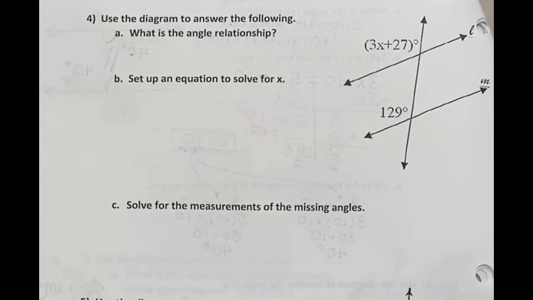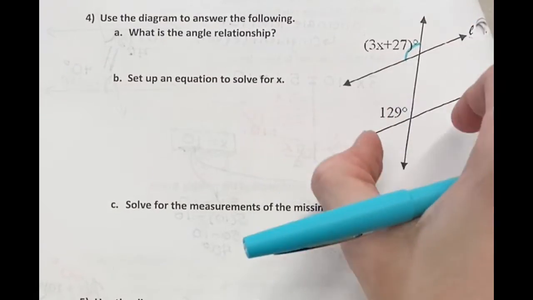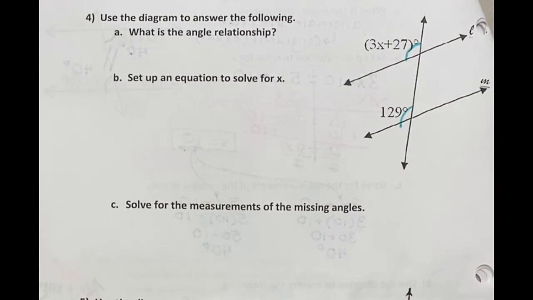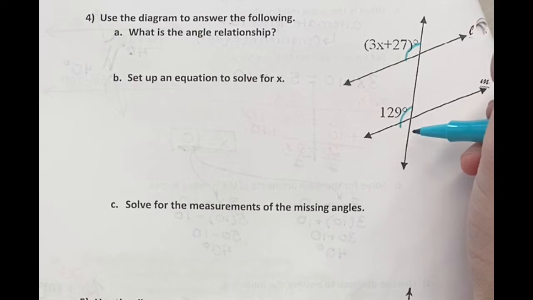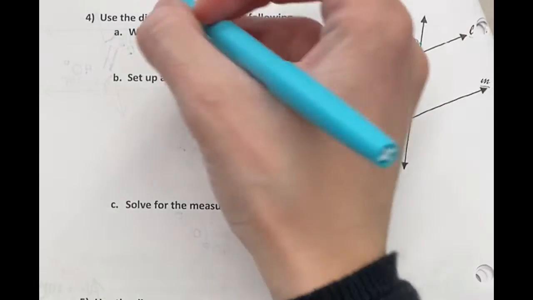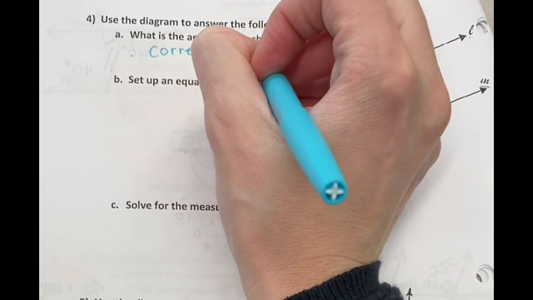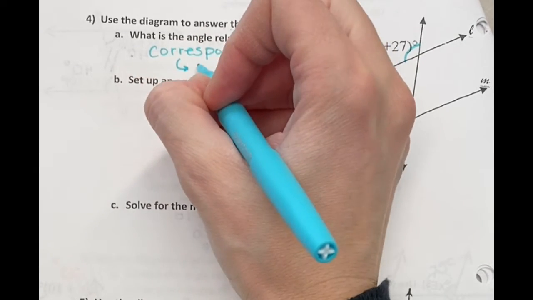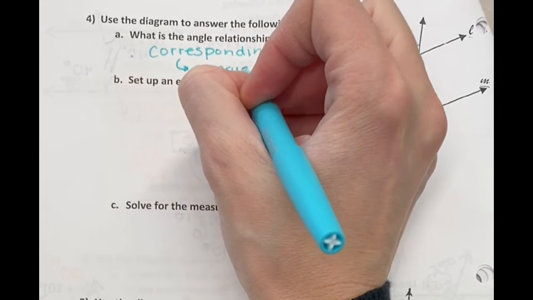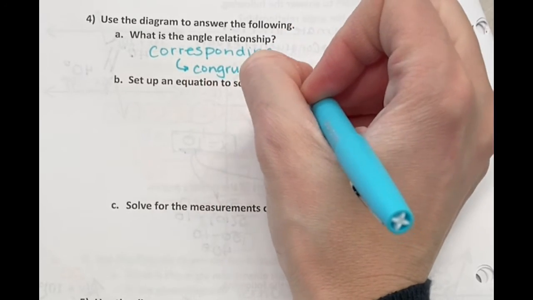So now looking at example 4, we need to look at these angles to determine what is the angle relationship between them. Well, if we take a look here, we notice that if I picked up this set of angles and dropped it on top of this one, they would have the same exact place. So they would be one on top of the other. So that means that these angles are corresponding. And we know that corresponding angles are congruent, or have the same measure. They are equal.